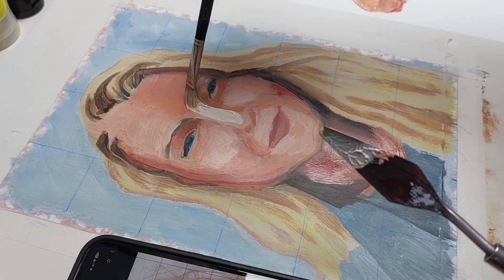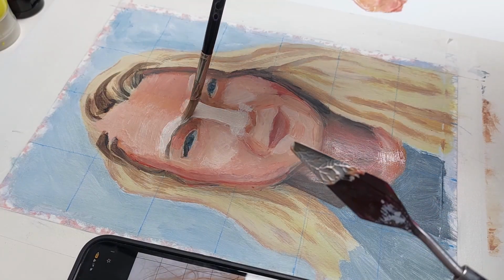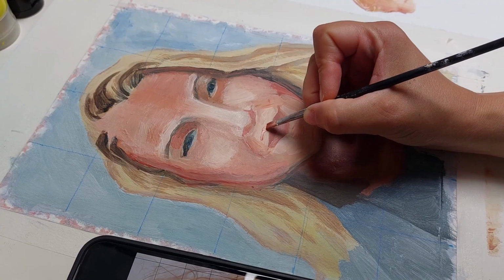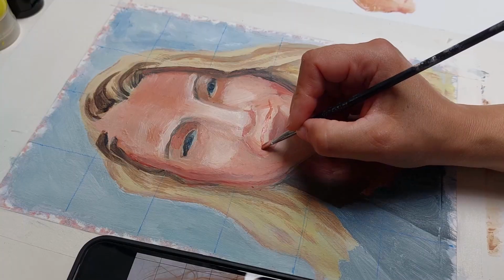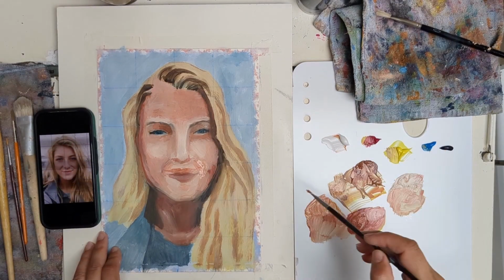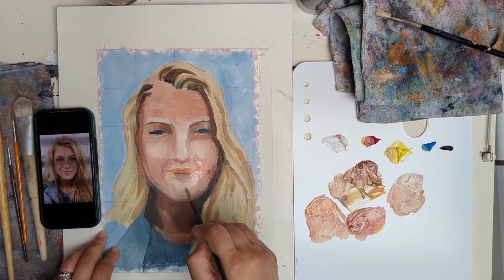I tried to increase the contrast. You can see where it's not quite right. It's a little bit too blended and not blended enough in some places. And I had to move the mouth up a little bit. Her chin is actually a bit longer than I originally thought.